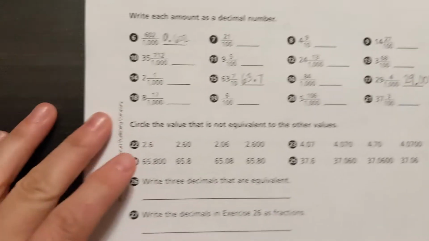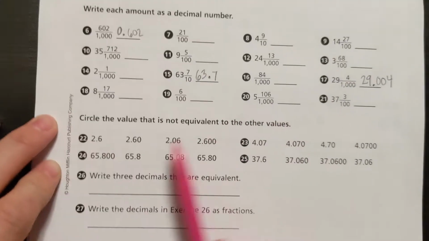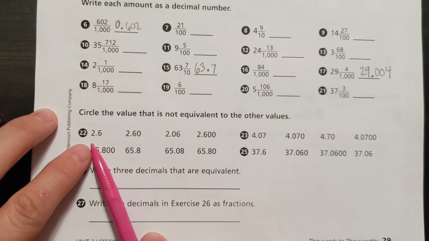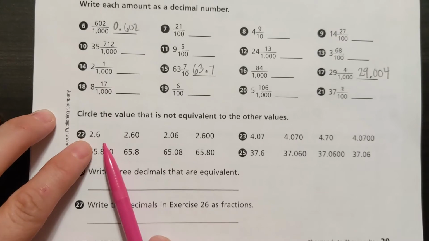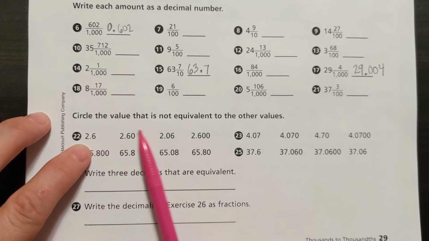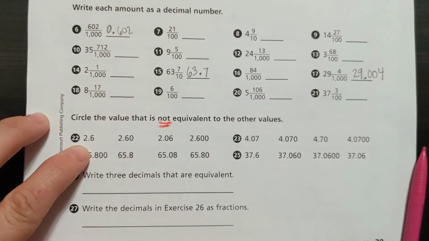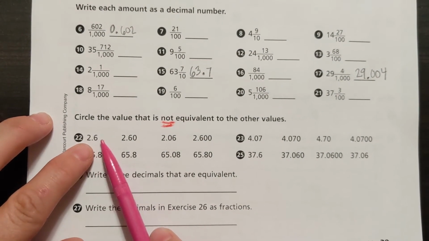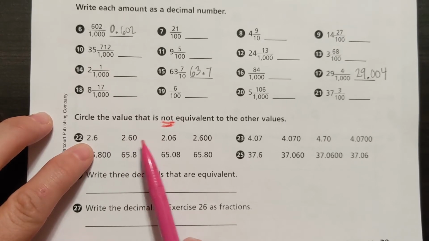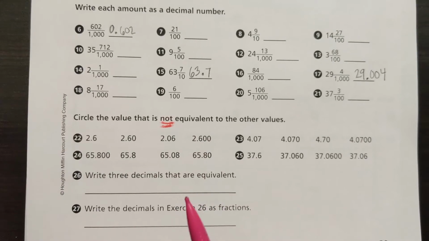Number 22 and 23. One of these things is not like the other. Circle it, then you can tell your brother or your mother. Okay, so take a look. Which one of these is not equivalent? Not equivalent. So it doesn't mean the same thing. 2.6, 2.60, 2.06, or 2.600.